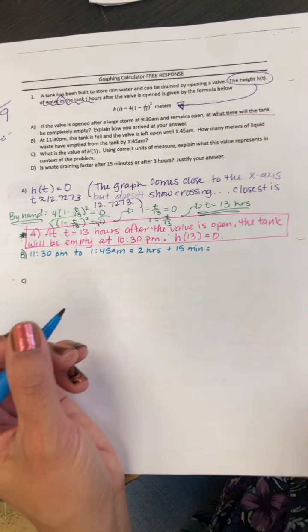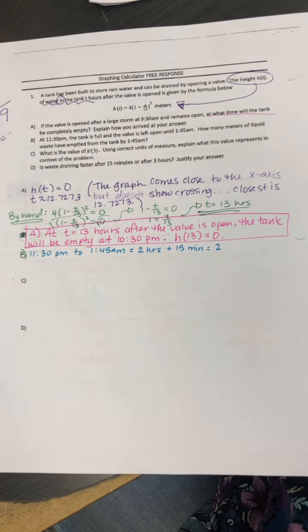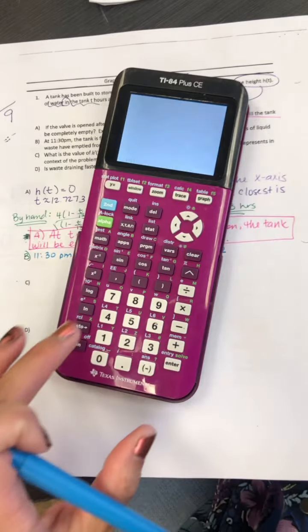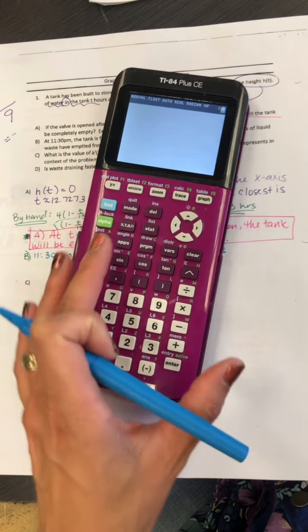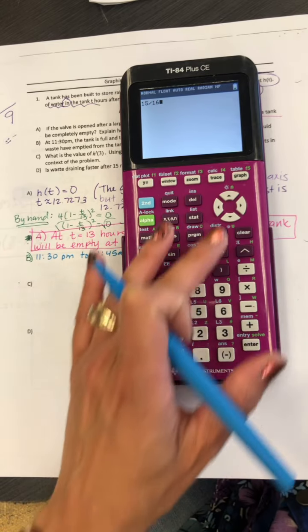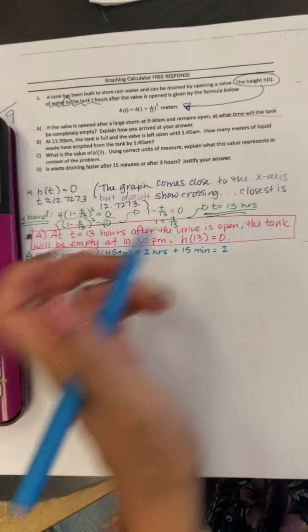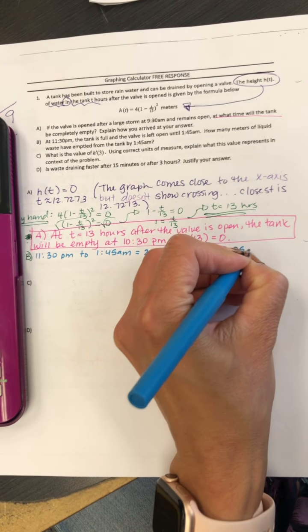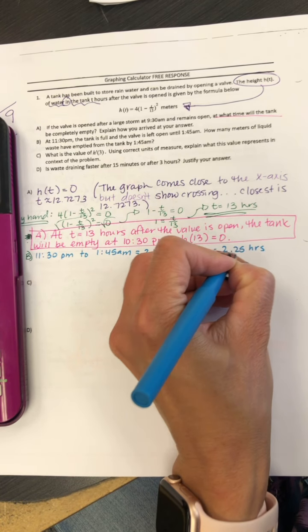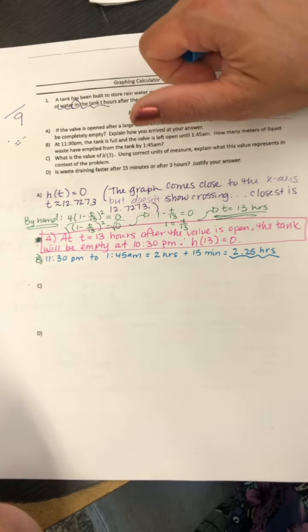So as a decimal, 15 minutes is how much of an hour? 15 out of 60 minutes, that's 0.25. So this is 2.25 hours. Okay, we need that, because that's how long the tank is draining.